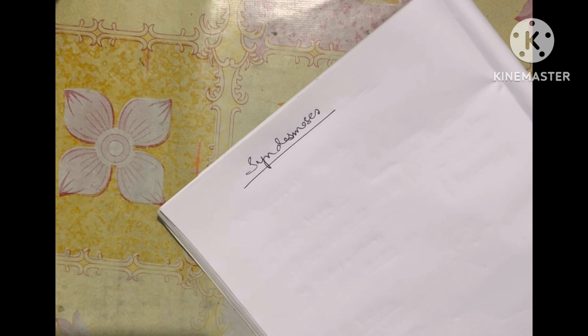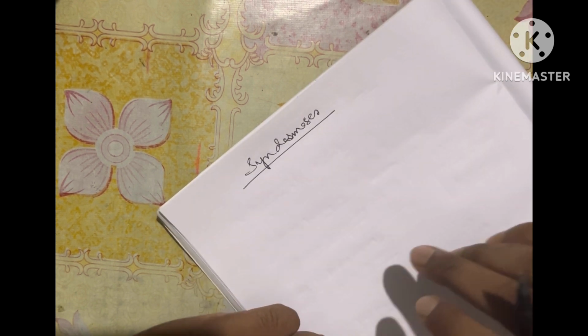So the next example is syndesmosis. So a syndesmosis, what is it? It is a kind of ligament or bundles of much more dense irregular connective tissue.